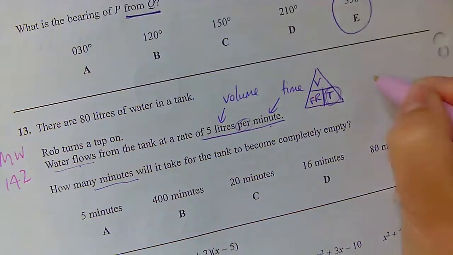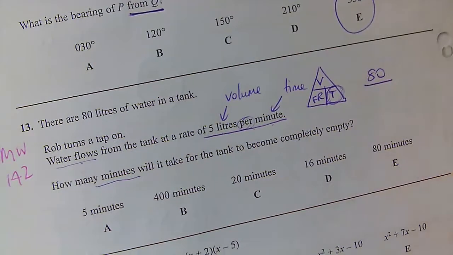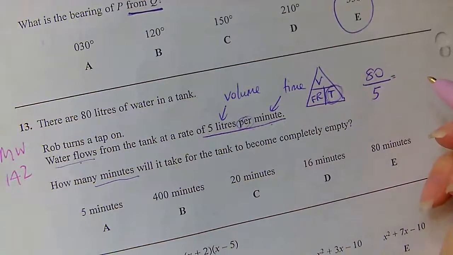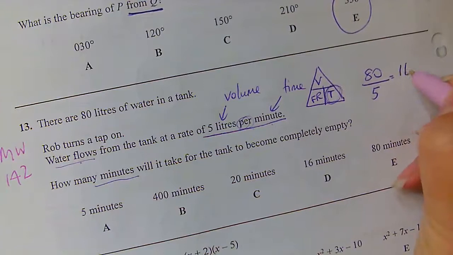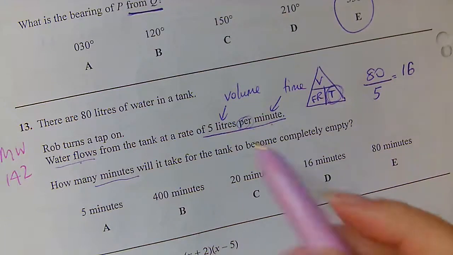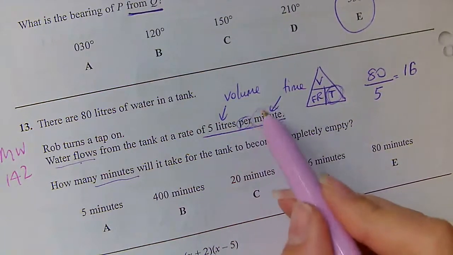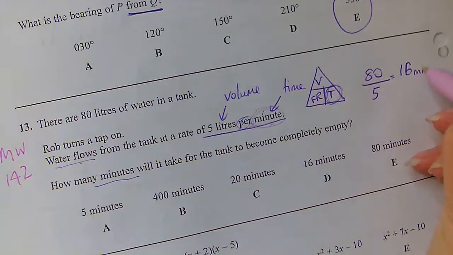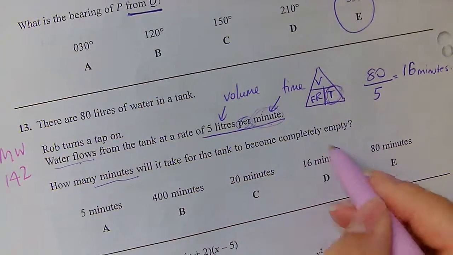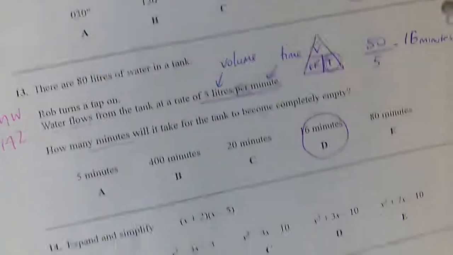So volume is going to be 80. Flow rate is going to be 5. So that's going to be 80 divided by 5. What's the trick of dividing by 5 in your head? Divide by 10 and double it. So that's going to give me 16. Okay. So 16. Now let's just check those units. We were dealing with minutes. So this is still going to be minutes. Is that what it wants the answer in? Yep, 16 minutes. Fine. Okay, good.